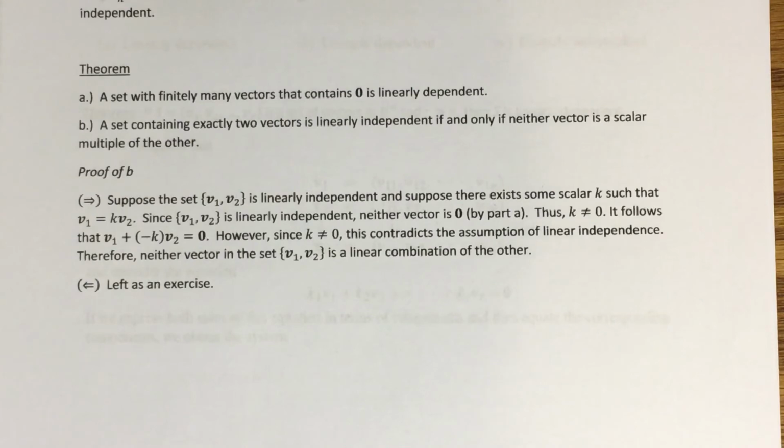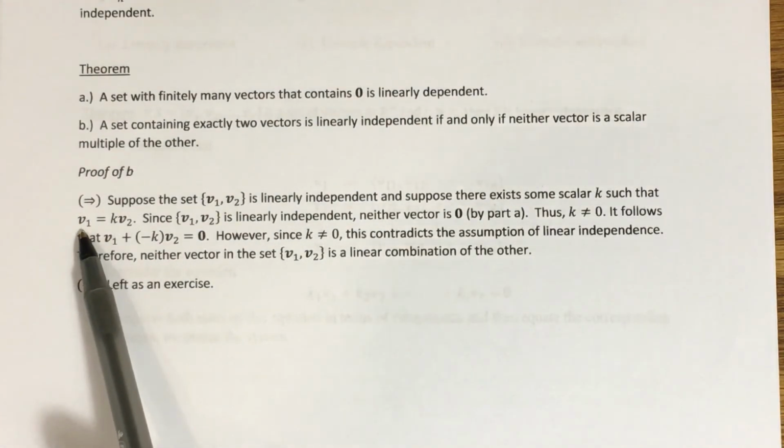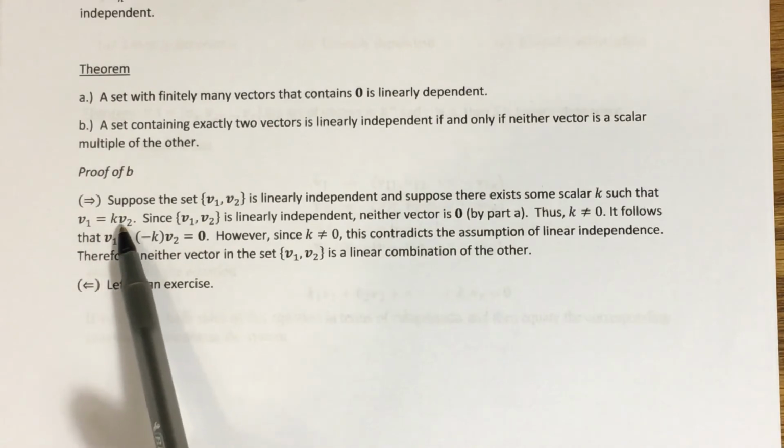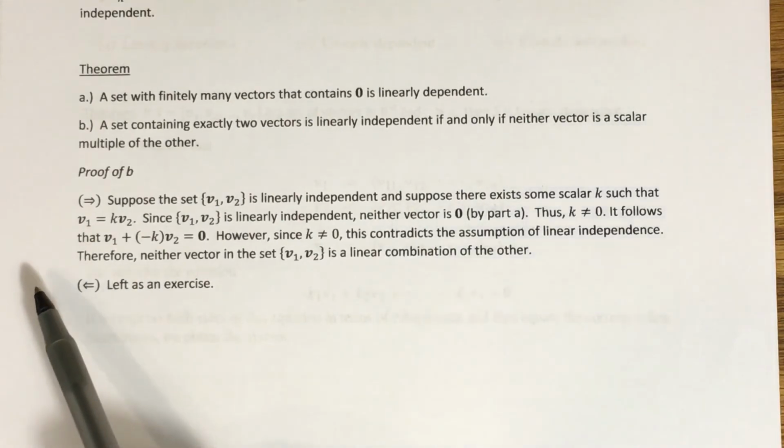So the way I'm going to do that is assume the negation, or the opposite, of what it is I'm trying to prove. I'm going to assume that one of the vectors, let's say v1, is actually equal to a scalar multiple of the other, k, some scalar, times v2. And I want to show that this leads to a contradiction.